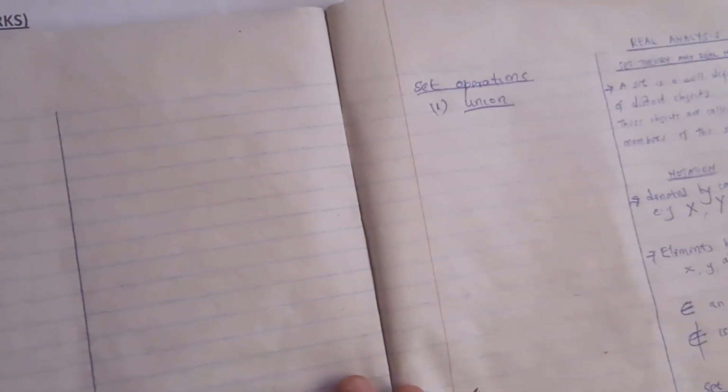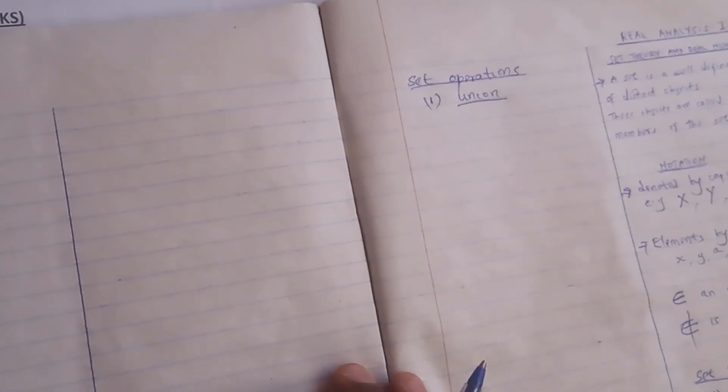Under the set operations, we are going to look at 4 ways of operation of sets. Number 1 is union. A union is represented by U, like a union of A and B.